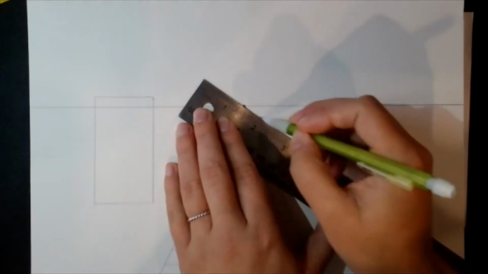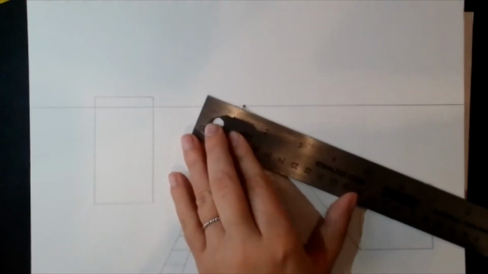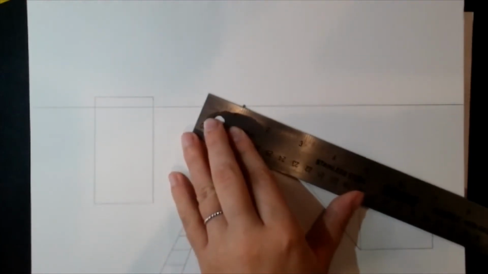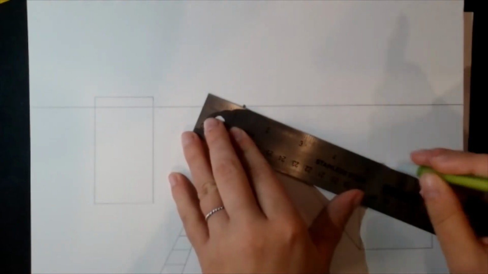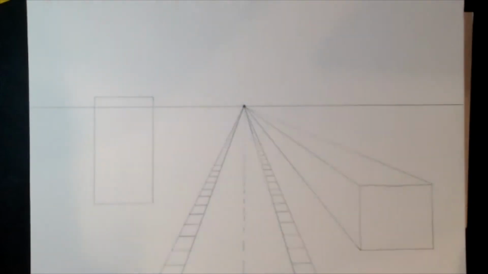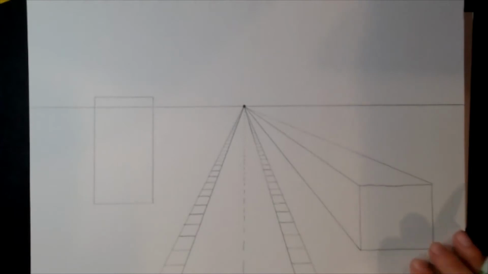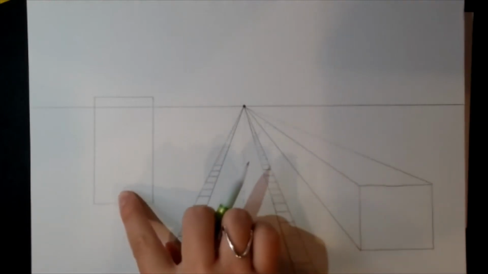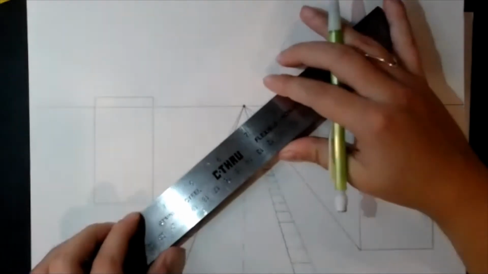I'm going to connect my top left and my top right. Right now my building is not standing alone. It is disappearing and going on forever into the vanishing point. I'm going to go ahead and connect my rectangle as well.